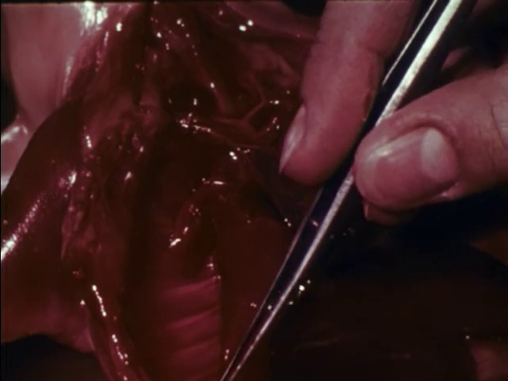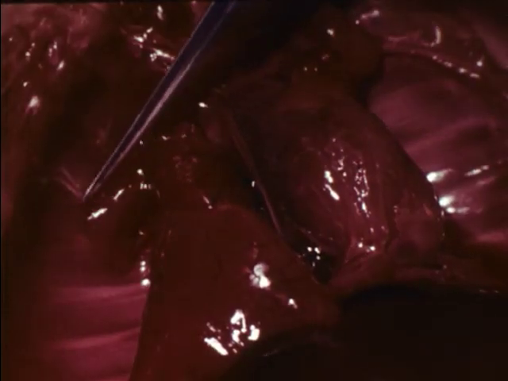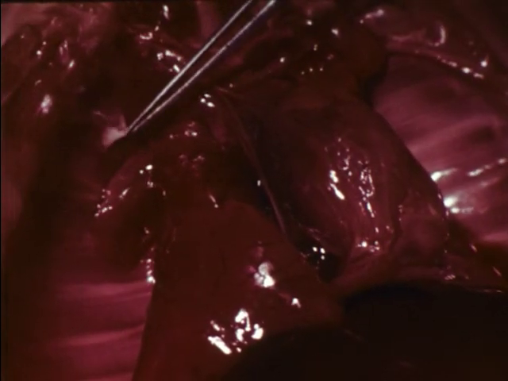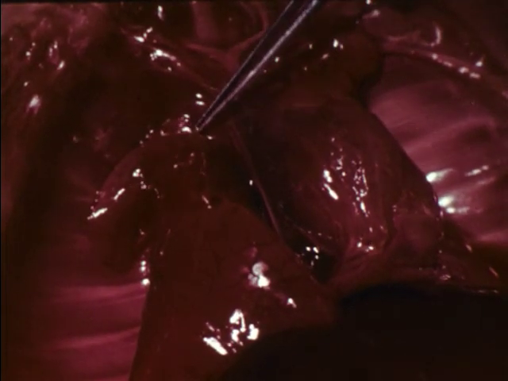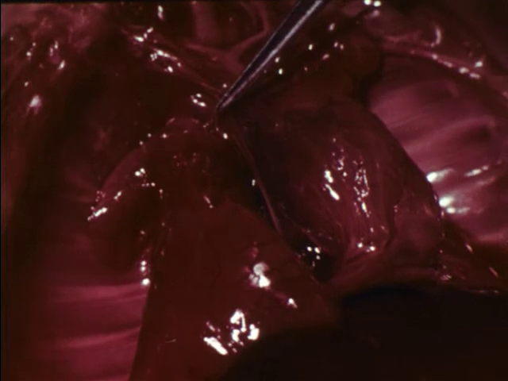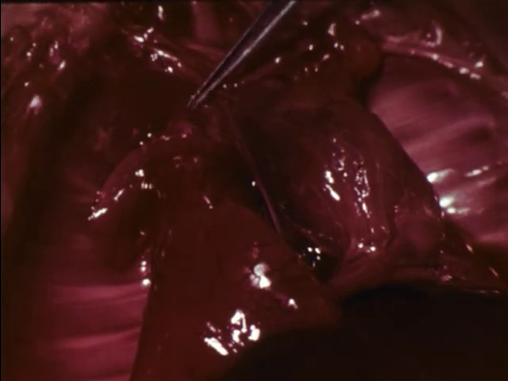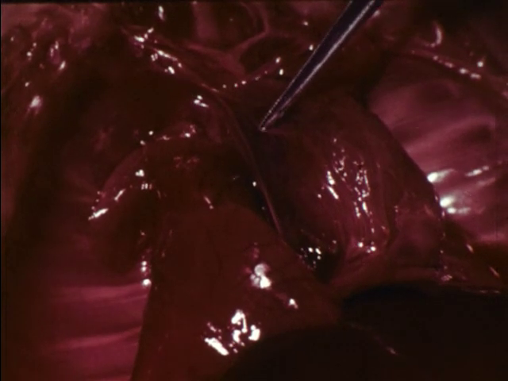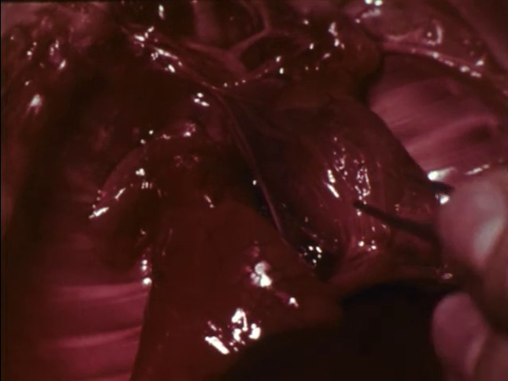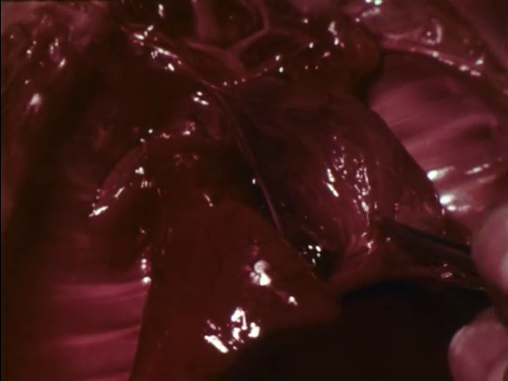Smooth pleural membranes line the thoracic cavity and cover the lungs. A sac-like membrane, the pericardium, encloses the heart. Removing the pericardium permits a better view of the heart.